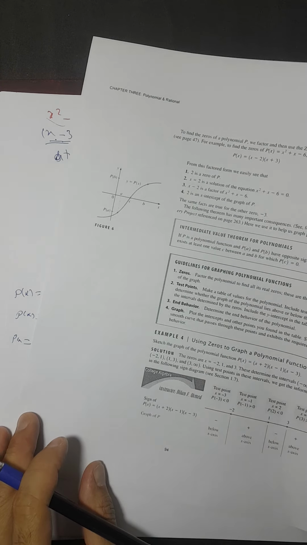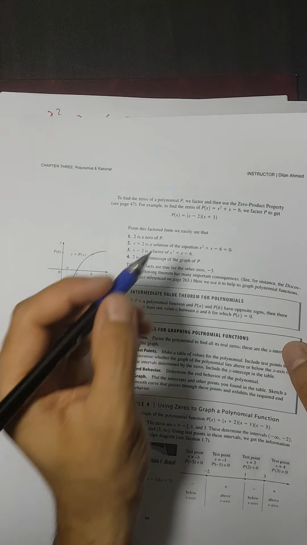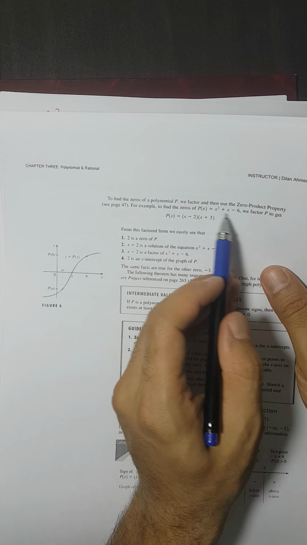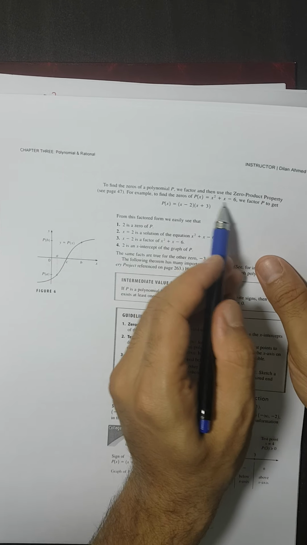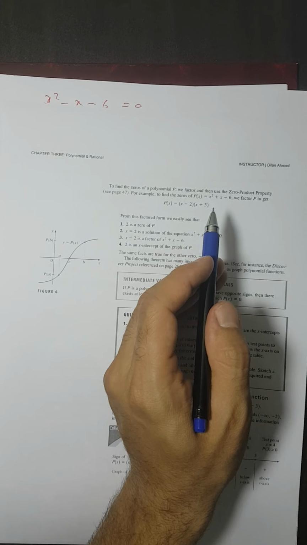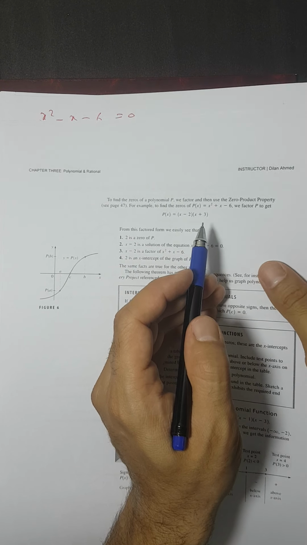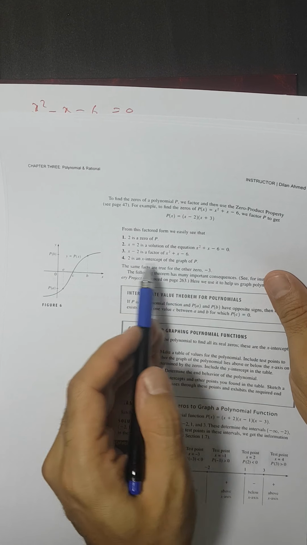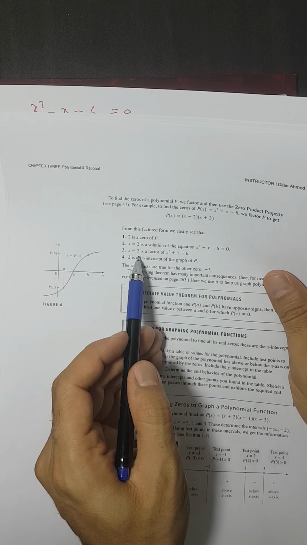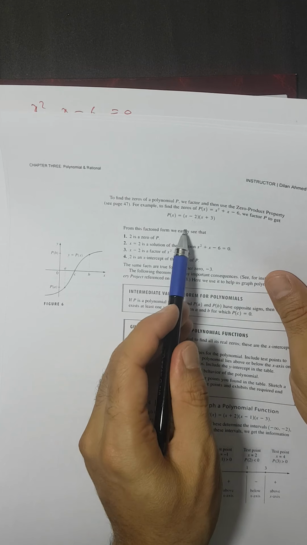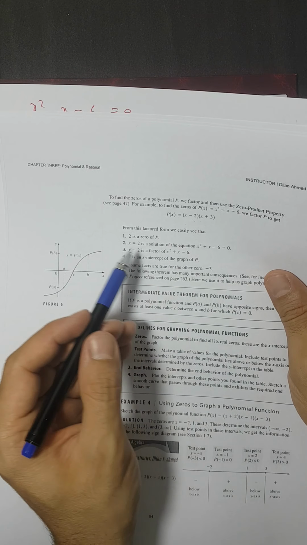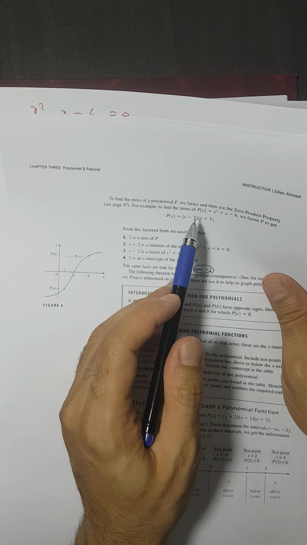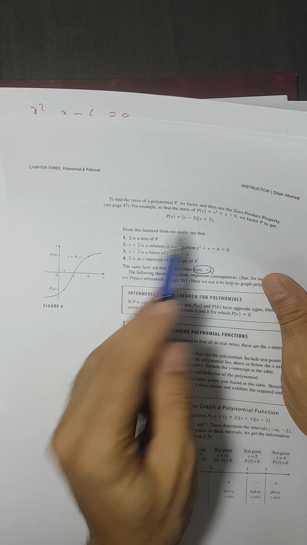Okay, now I'm going to page 94, and here's the question. Here's another example. This looks like our example, but they changed the numbers. We have factor. 2 is a zero, 2 is also the solution. Minus 2 is a factor. 2 is an x intercept. Also, the same thing happens for minus 3. So do it by yourself. Minus 3 is a zero, minus 3 is a solution, factor, and so on.